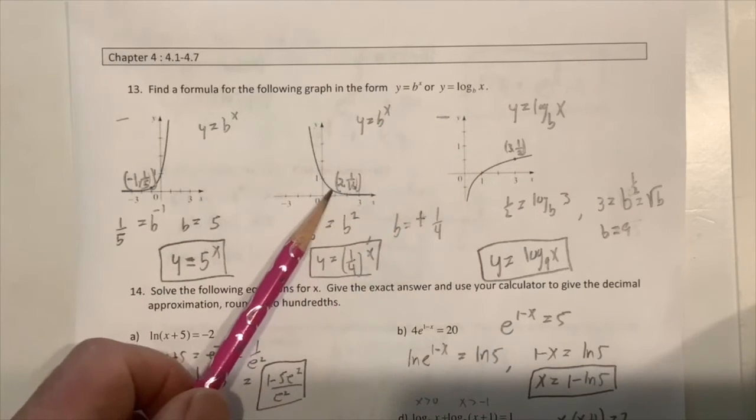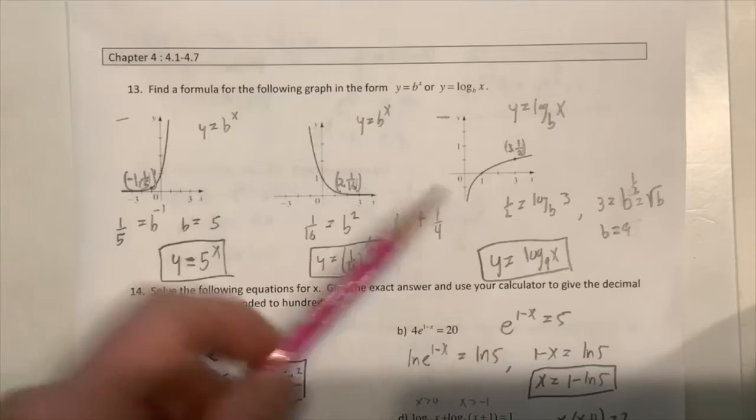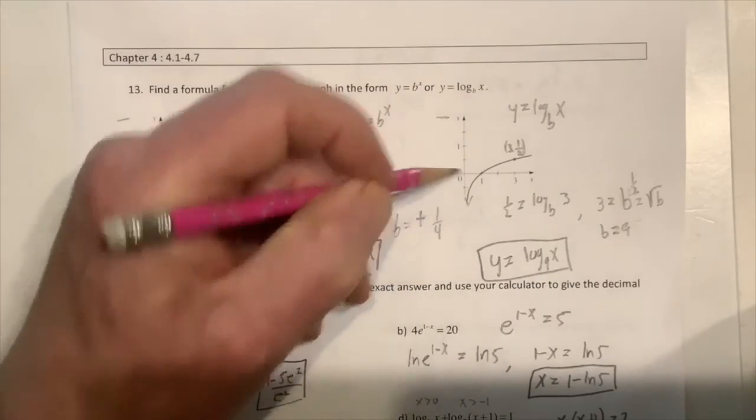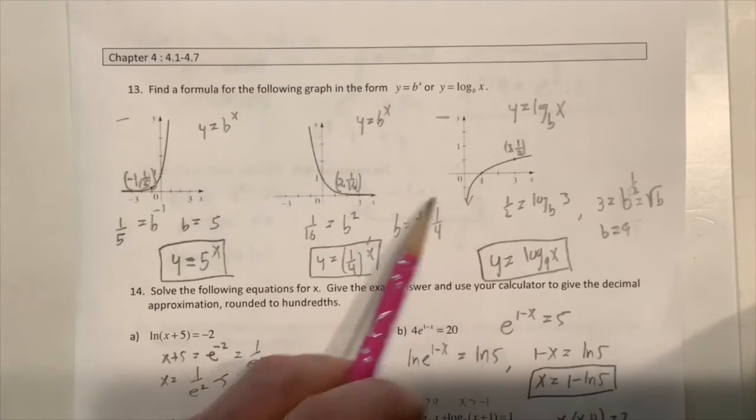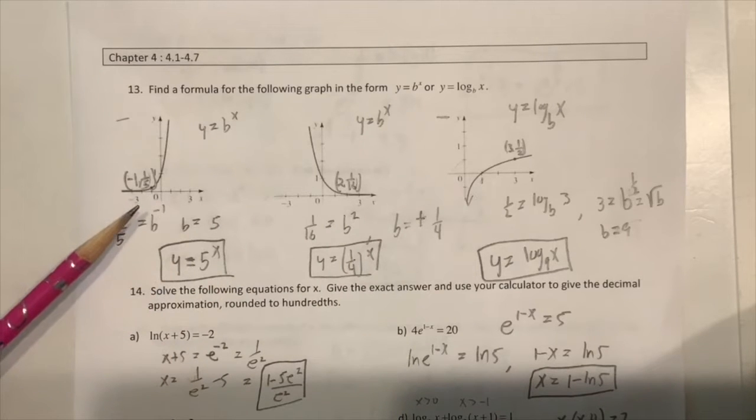Well, exponential functions have horizontal asymptotes. Log functions have vertical asymptotes. So this would be a log function graph here. So anyway, how do you find the equation? Well, all you have to do is plug in the point.